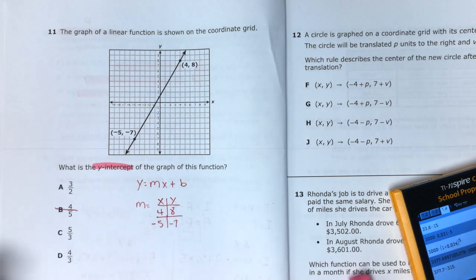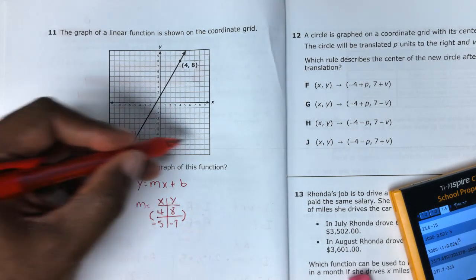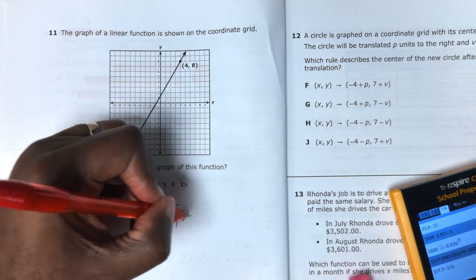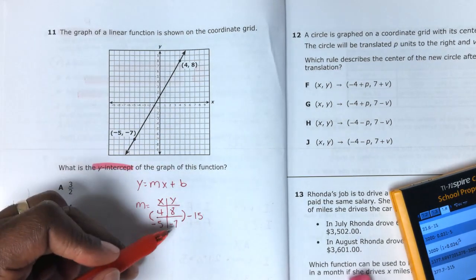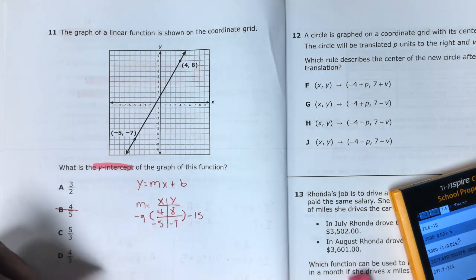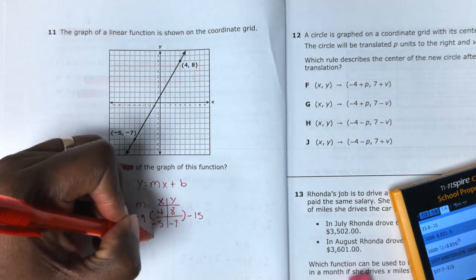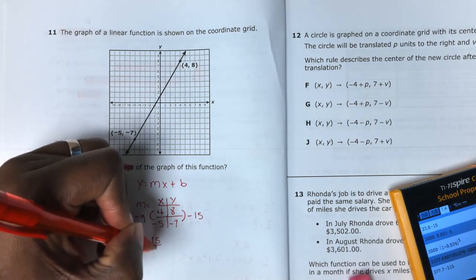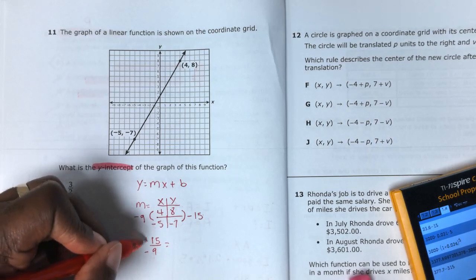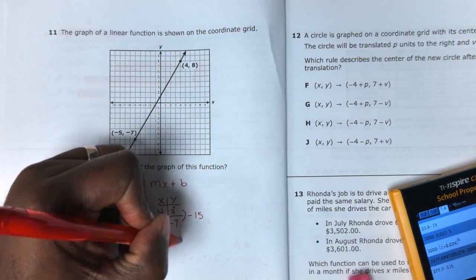I didn't do this in order, but it doesn't matter. It's still going to work out to be positive because we can see this is a positive rate of change. This is -15 because 8 to -7 is that, and this is -9. So my m, my rise over run, is going to be equal to -15 over -9. That becomes a positive because negative divided by a negative is a positive, and this reduces to 5/3.